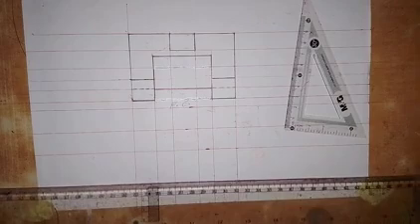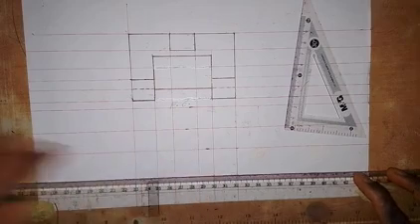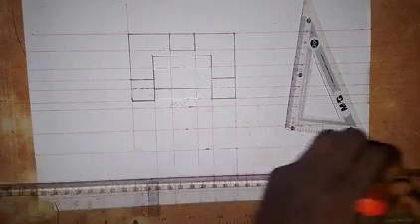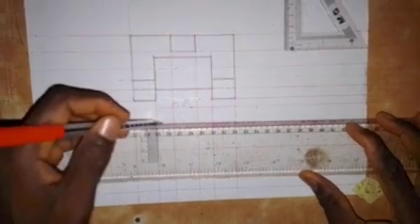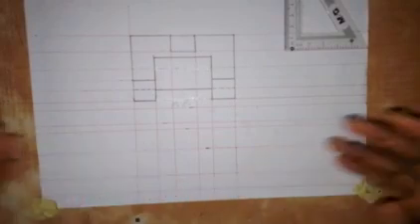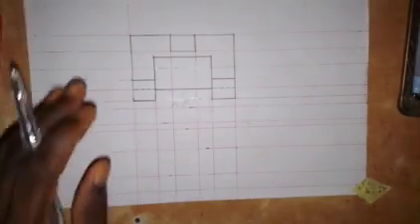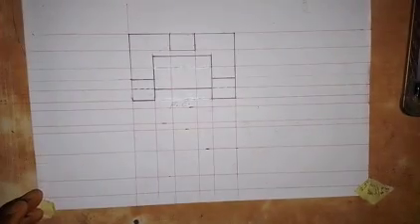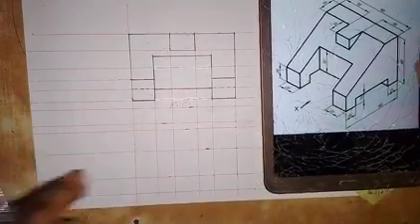Then I'm going to draw a horizontal line at this point, from this marking. Then I will come here also and draw a horizontal line like this. So we have this now. Everything that we need is already here. What we need to do now is to bring out the shape that will give us the top view of this object. So let me bring it up for us to see it. Let's just put it here so that we can see it together.